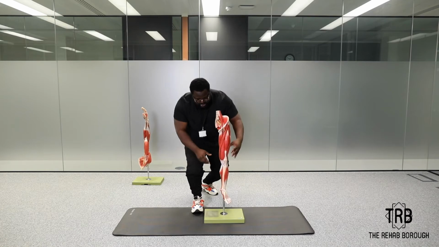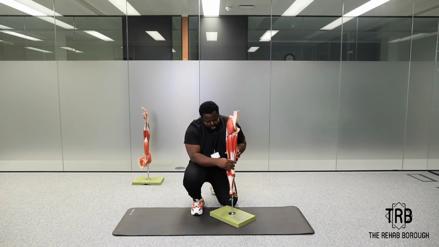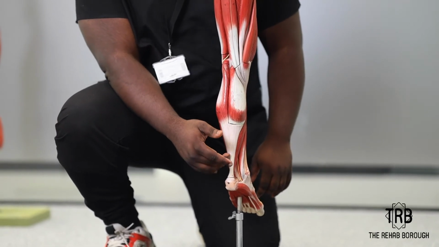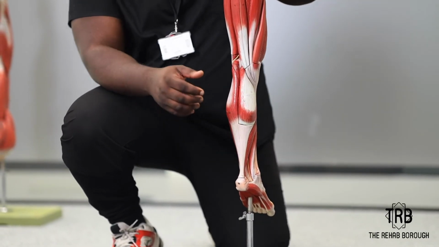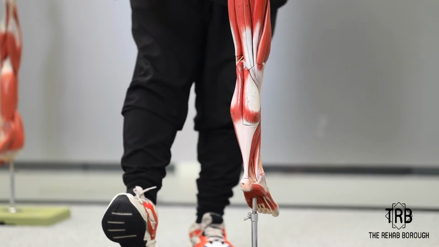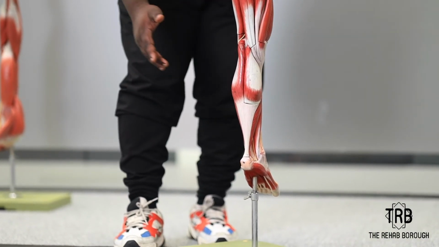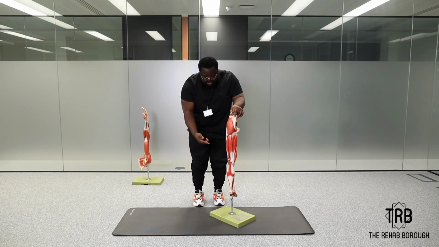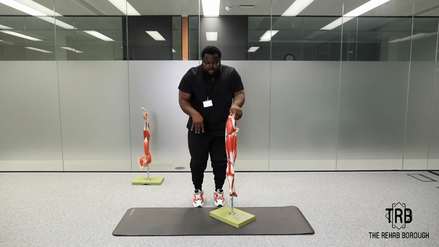And then posterior, you've got your calf complex and your Achilles tendon making its way down. Okay, so if this is helping you bring your foot up, then of course the opposite, the calf, is helping you bring it down. That's why these are called calf raises, because your calf needs to contract for your ankle to do that movement. That's called a plantar flexion.